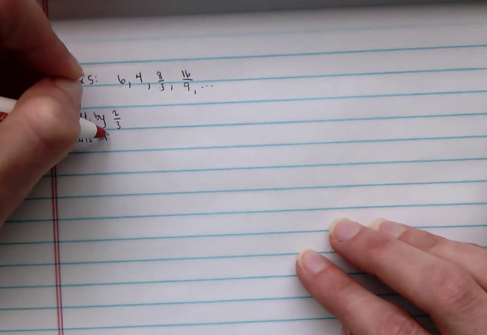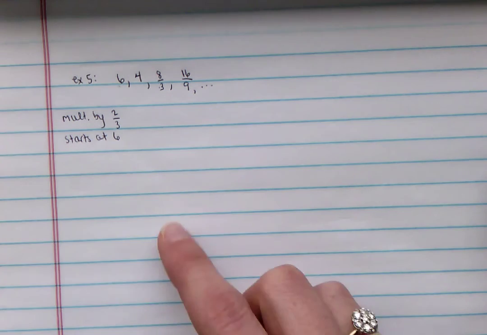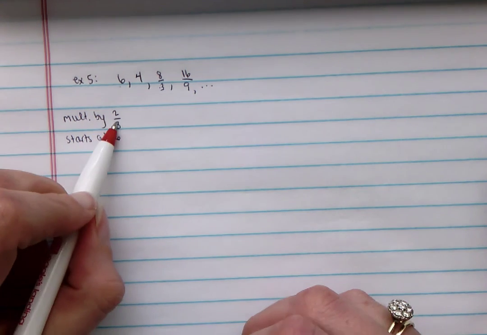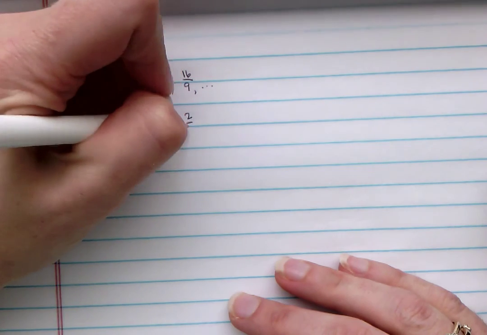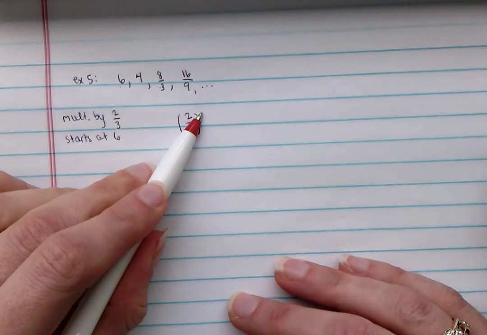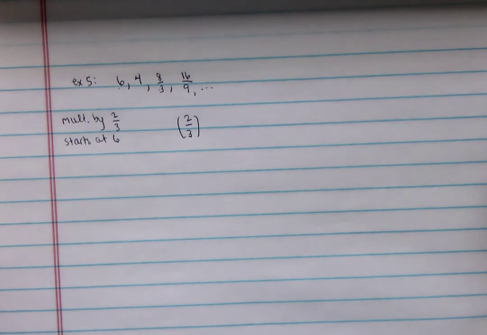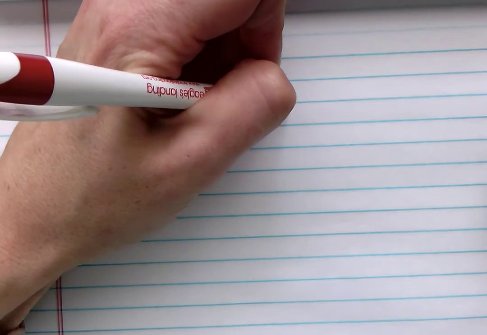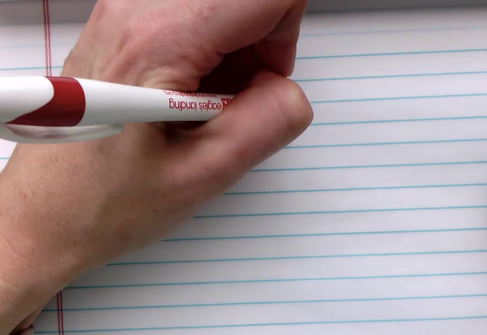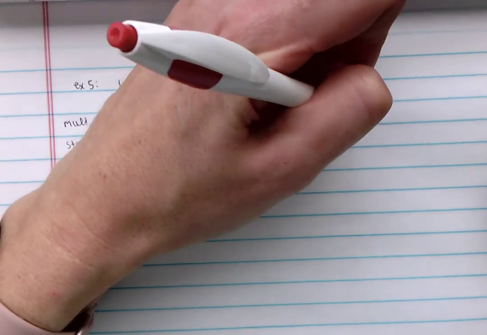So there's a way to actually write a formula for this. You're going to be using powers of 2/3. So we think, okay, 2/3, and then we have to think, what power do we put this to? Are we going to do n plus 1, n minus 1? This is where you have to think about that. If n equals 1, what's going to happen?